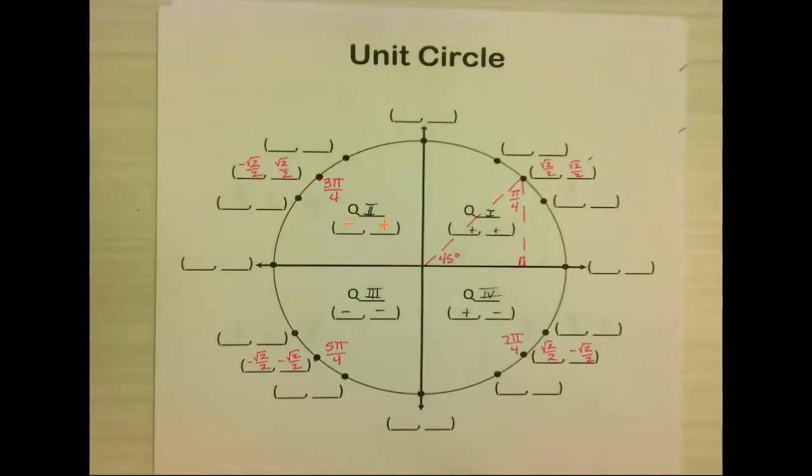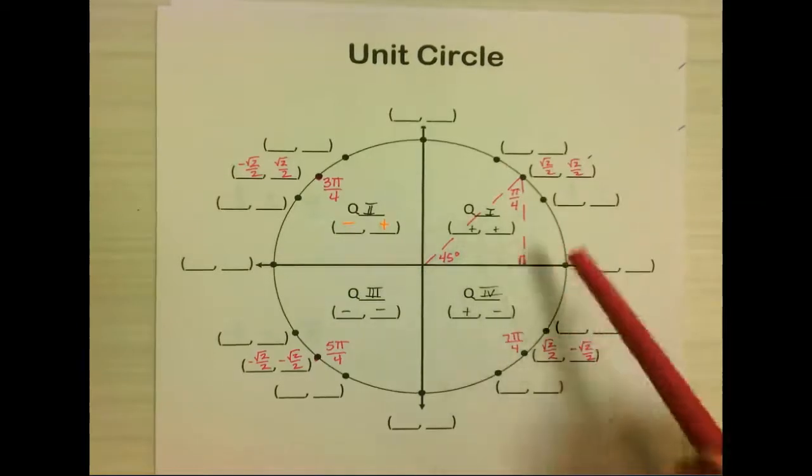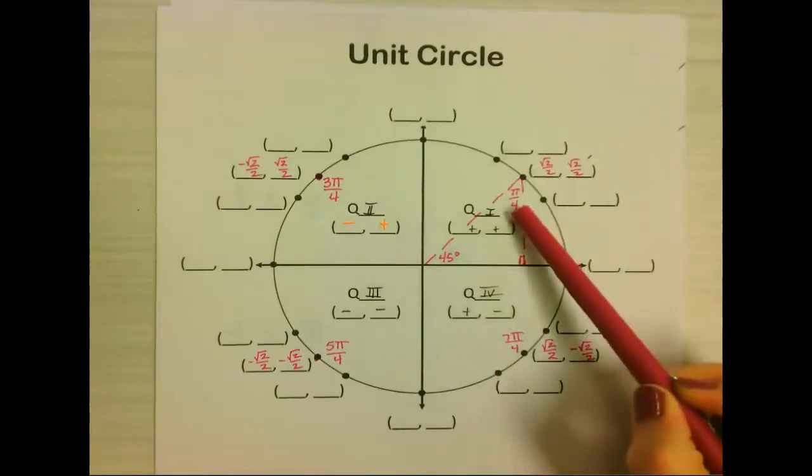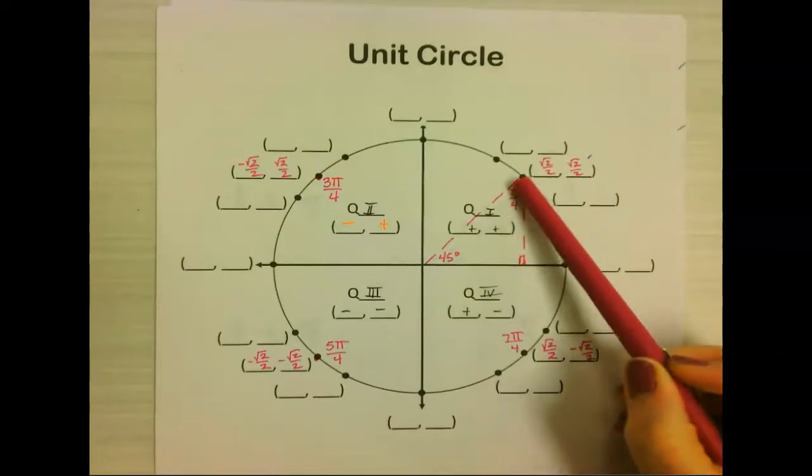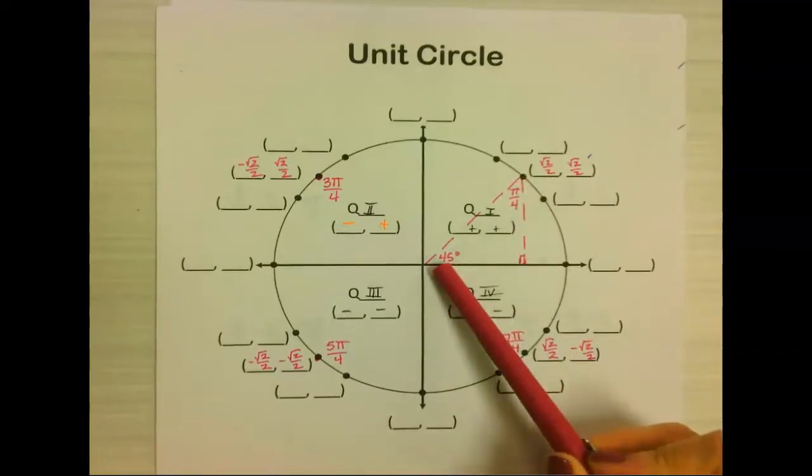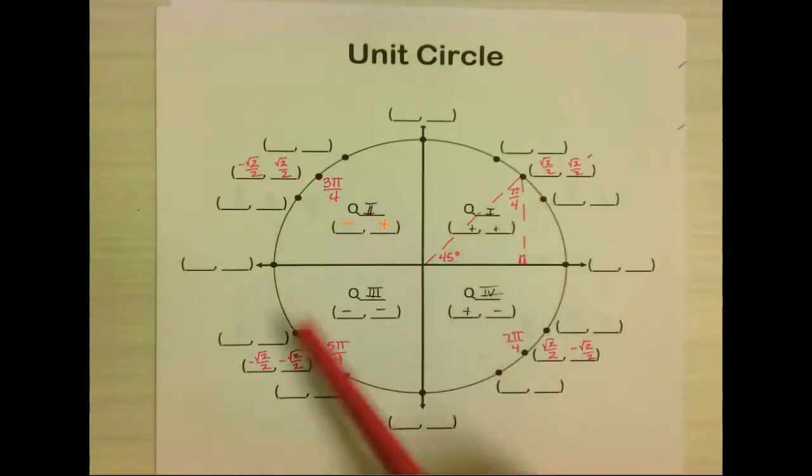So hopefully you have all the quadrants filled in. So you can see here's where my triangle was. I wrote and labeled pi over 4 up here next to the dot. I have 45 degrees next to the center at the origin. And then these were the coordinates that I just found.